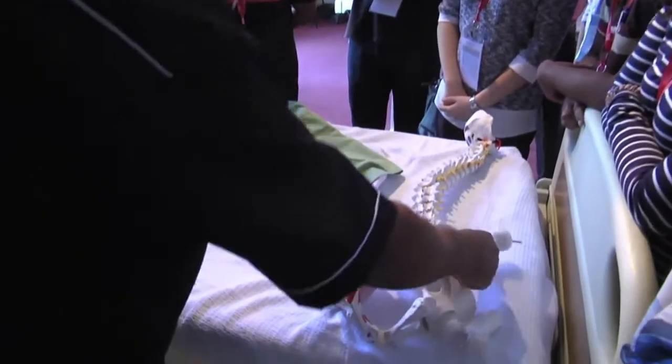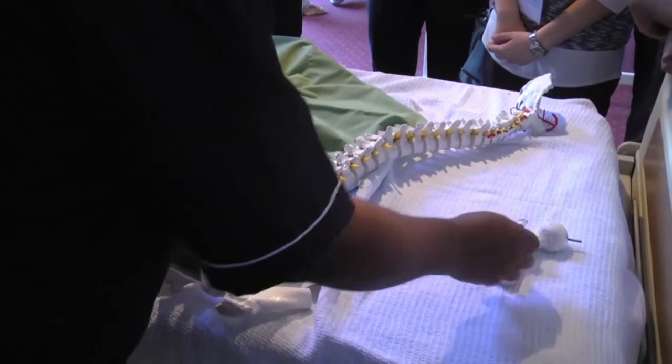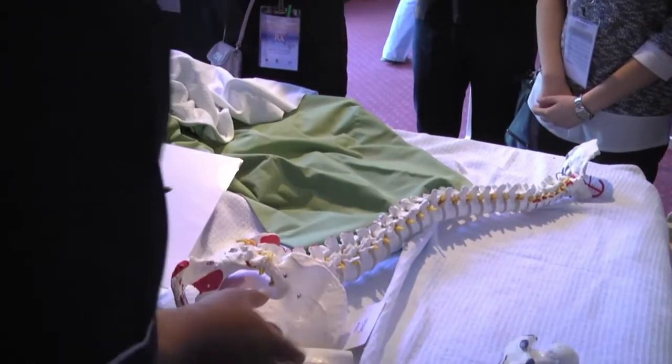Hey, somebody has unscrewed this. Can you put the screw back?